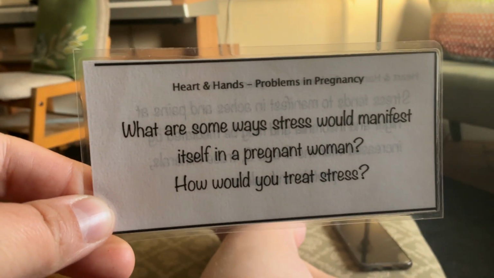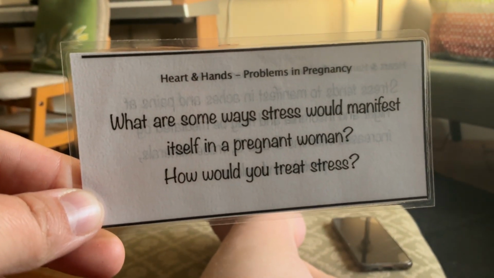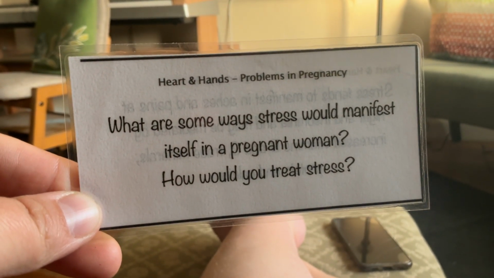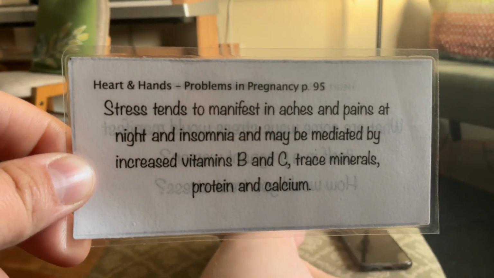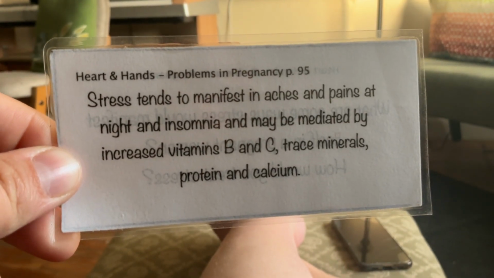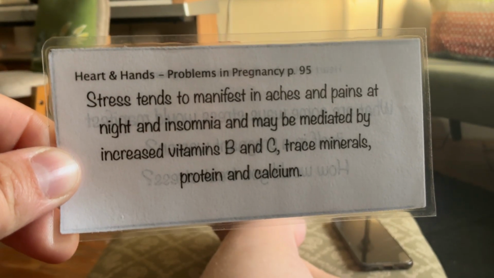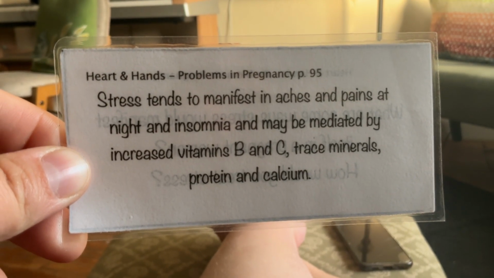What are some ways stress would manifest itself in a pregnant woman? And how would you treat stress? Stress tends to manifest in aches and pains at night, and insomnia. It may be medicated by increased vitamins B, C, trace minerals, protein, and calcium.